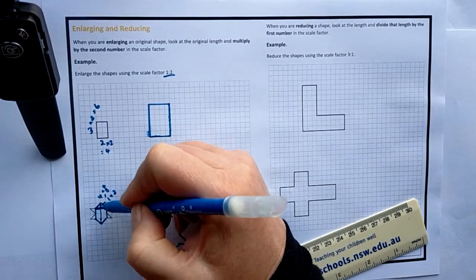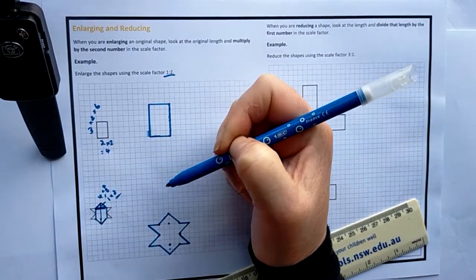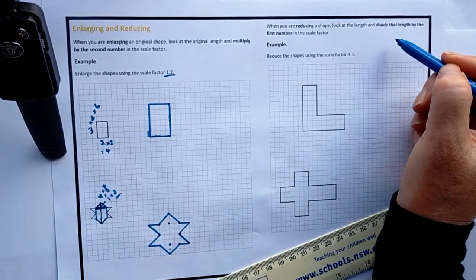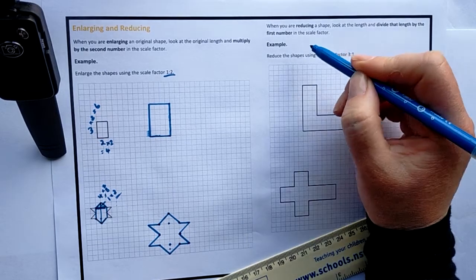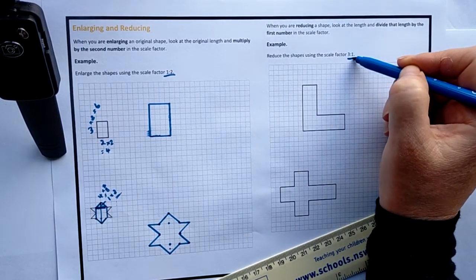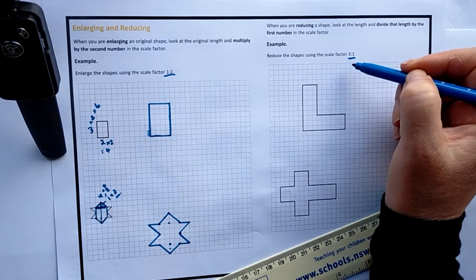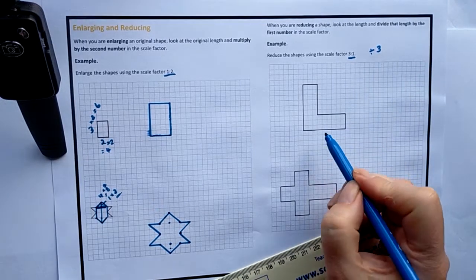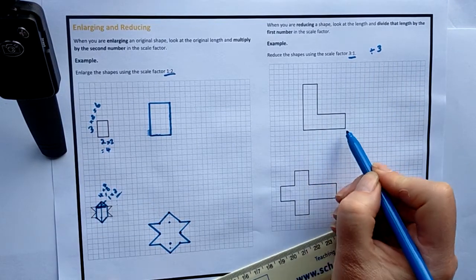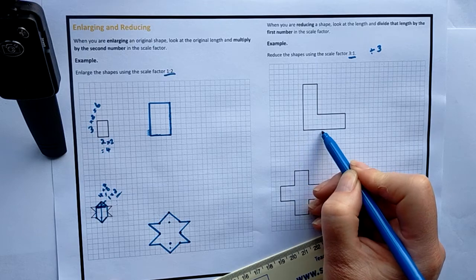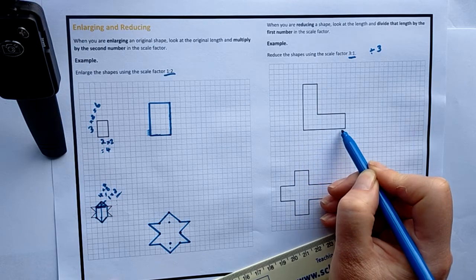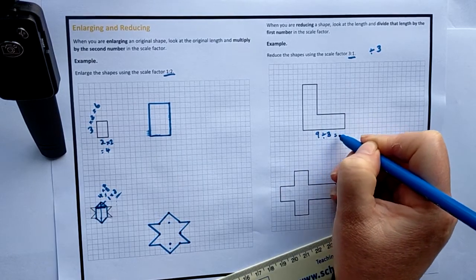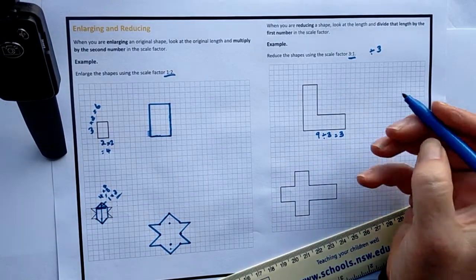So you do your little measurements on the little one, times them by 2. Over here, it says that if you're reducing a shape, you need to look at the length and divide by the first number. So we're going to reduce our shapes using a scale factor of 3 to 1. So I'm going to have to divide by 3. So if I have a look over here, my length along the bottom is 1, 2, 3, 4, 5, 6, 7, 8, 9. The original one's 9. I need to divide by 3, and that's going to be 3.